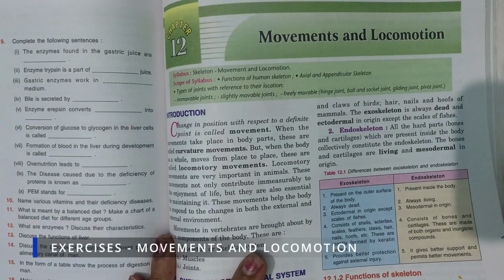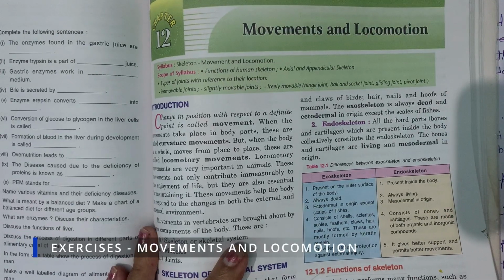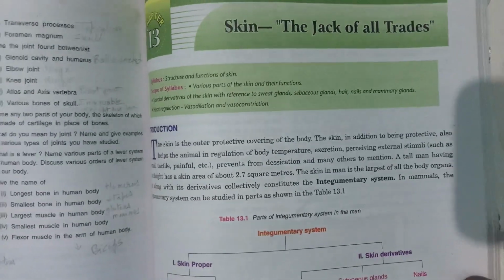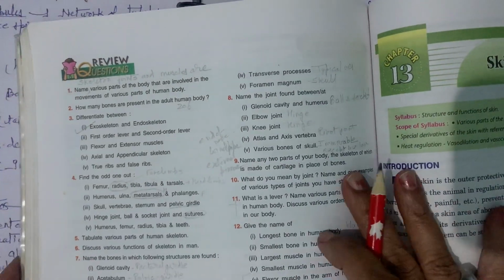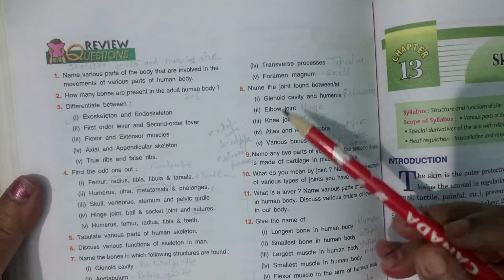Today I'll discuss a few exercises of Movement and Locomotion of class 9th. According to your syllabus, you have the exercise questions here.